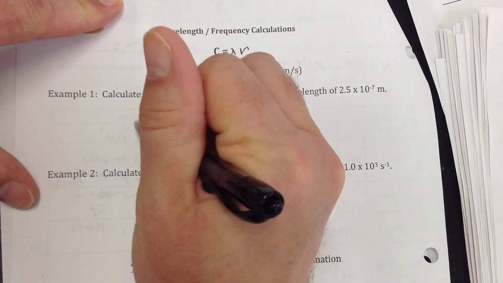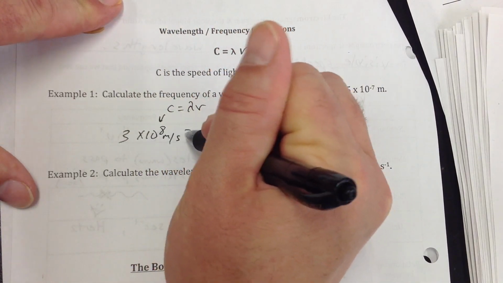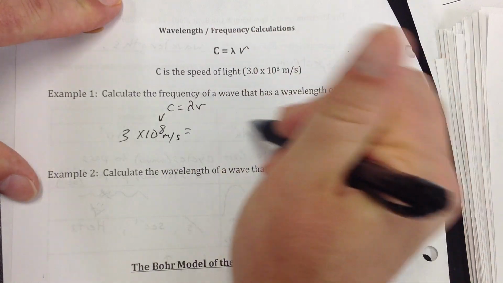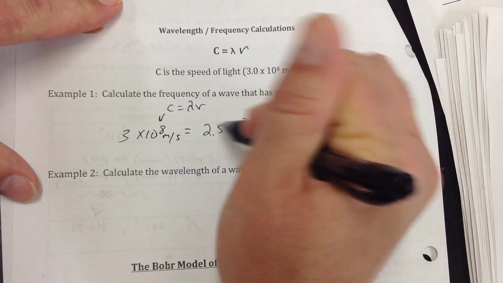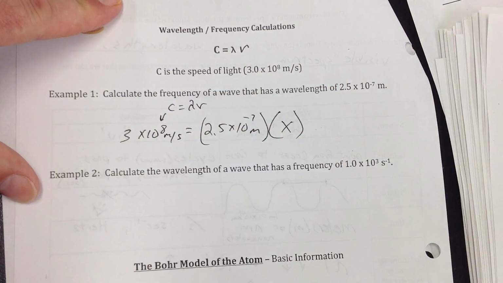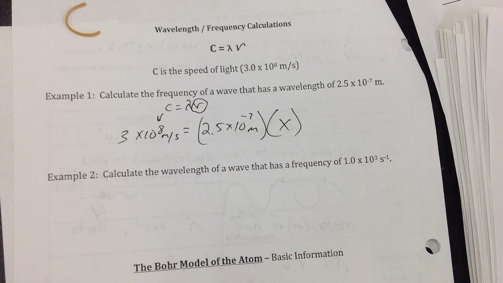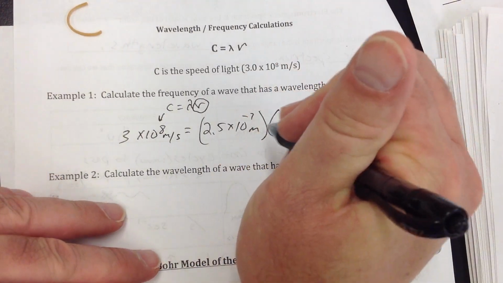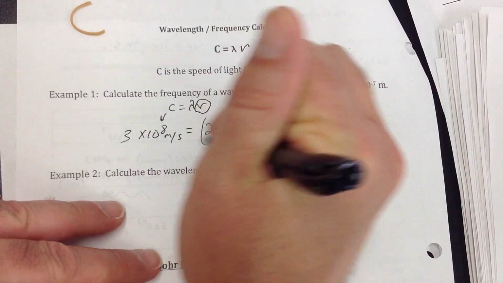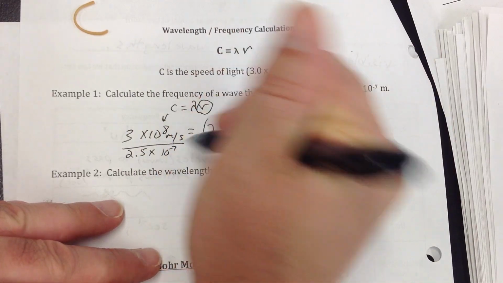Now, what do you know? You know that C is 3 times 10 to the 8th meters per second, and that equals a wavelength of 2.5 times 10 to the minus 7th meters times some number you don't know. I tell kids to circle the letter you don't know, and that way you put an X there. Now, how do you solve for X? This is all algebra. This is not chemistry. You got to have these math skills. You're going to divide both sides by the 2.5 times 10 to the minus 7th.